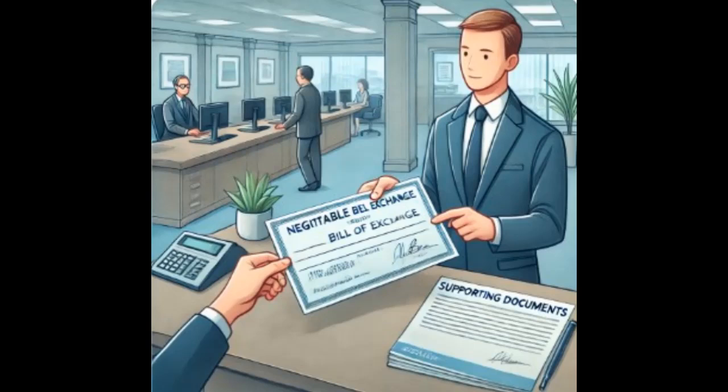Step-by-step guide to depositing a negotiable bill of exchange. Depositing a negotiable bill of exchange into your bank account requires a careful and straightforward process. Here's a step-by-step guide outlining the necessary steps.